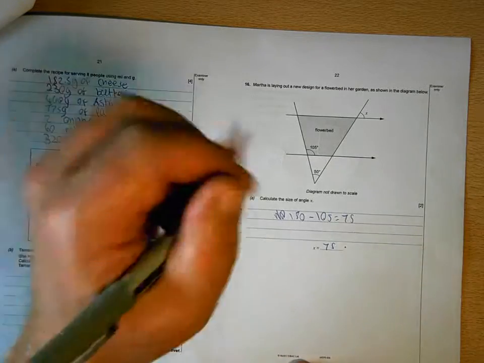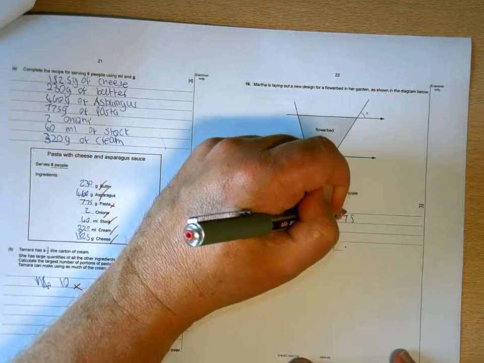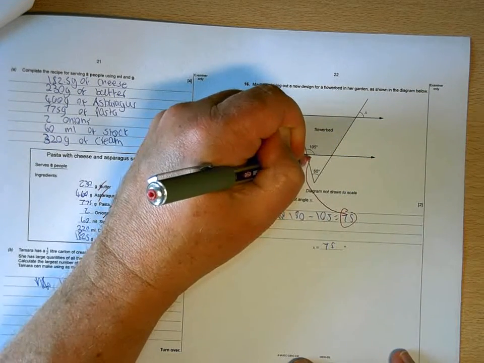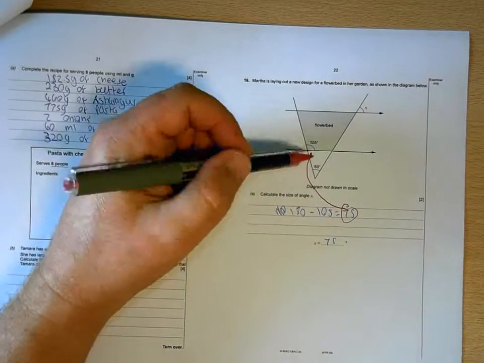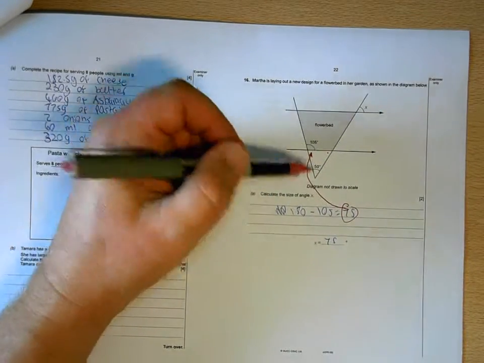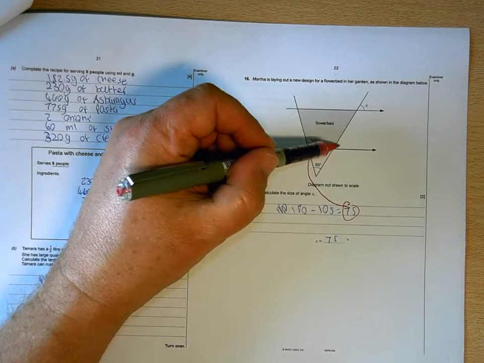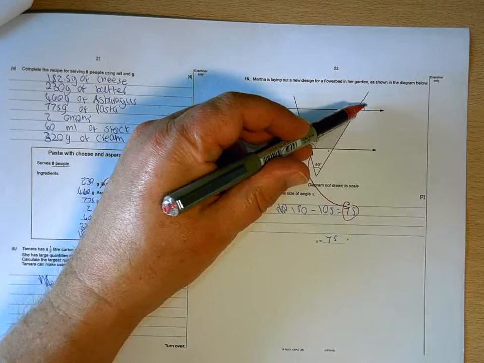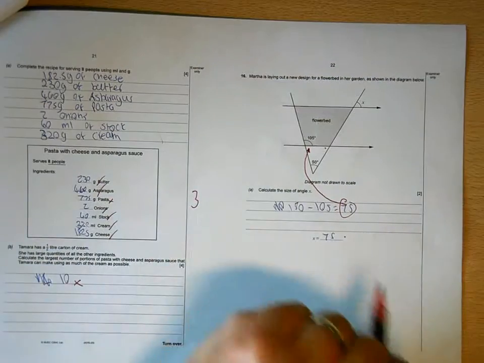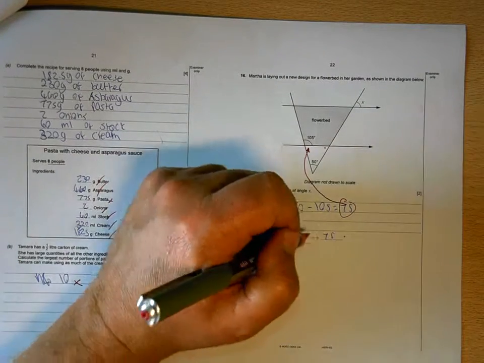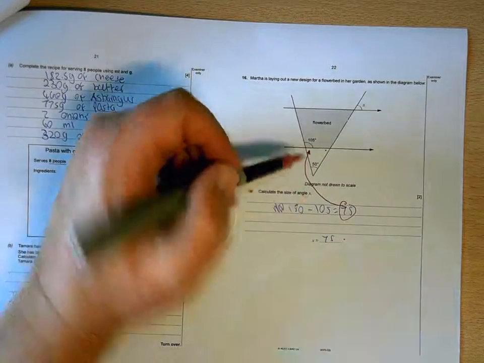With this one, 180 minus 105 is 75. That 75 is that angle there, which is inside this triangle. So you can work out what that angle there is by taking those two away from 180. Once you know what that angle is, it's the same as that angle, which is the same as that angle, from the properties of parallel lines. But you haven't done enough to get the marks there. If you'd written the 75 in there, or shown me there, then you'd have got 1 out of 2.